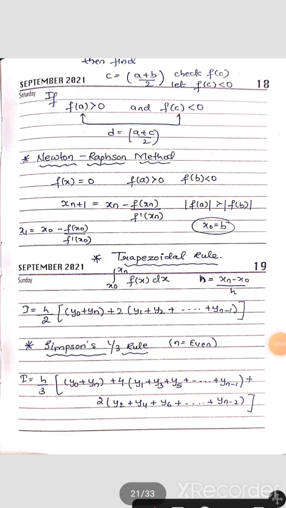Now for Simpson's 1 by 3rd rule, the value of n should be even, and the formula is I equal to h by 3 times y0 plus yn, plus 4 times the odd numbers, like 1, 3, 5 up to n, and 2 times the even numbers 2, 4, 6, 8. This is the way to remember the formula for Simpson's 1 by 3rd rule.